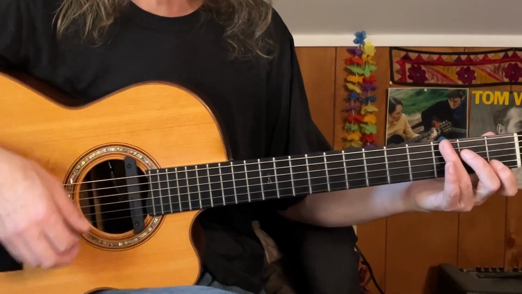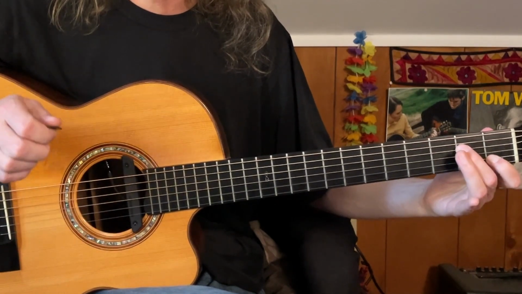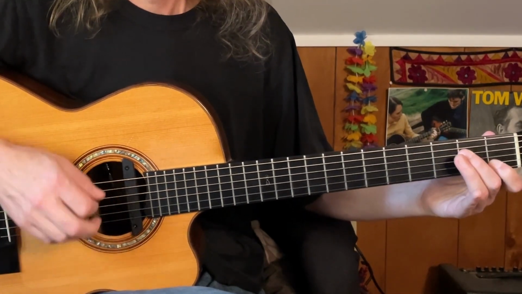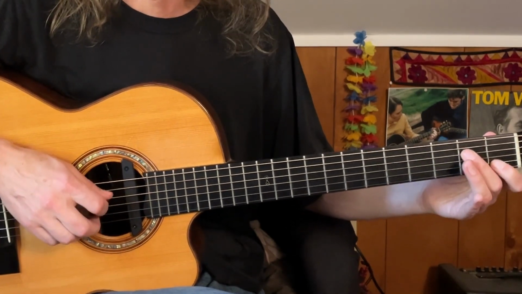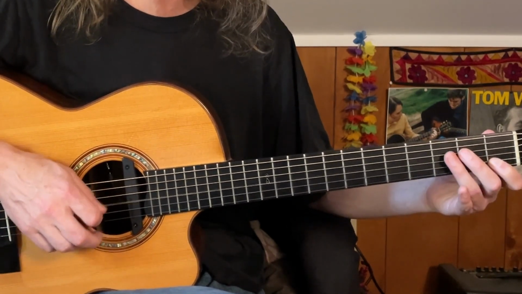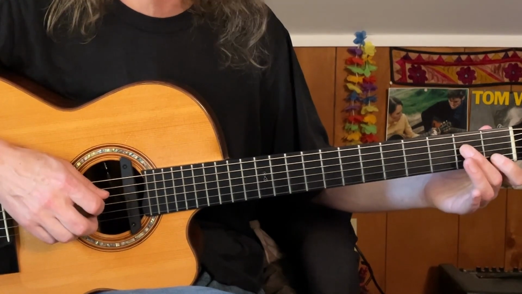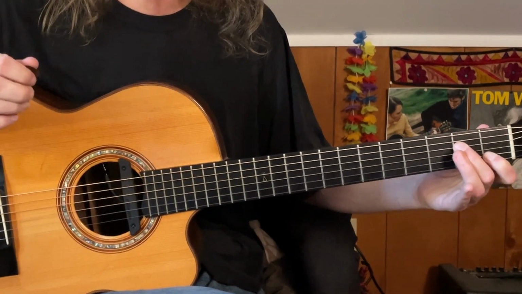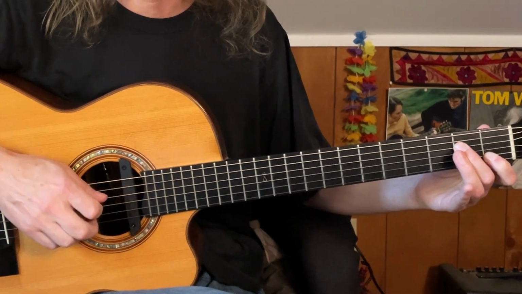But what you can't really do and get the clean sound of those two notes together is to strum across it, because they wouldn't be sounding at exactly the same time, and you'd get that noise from the string in between. So what we want is just that clean sixth interval, second and fourth strings here.